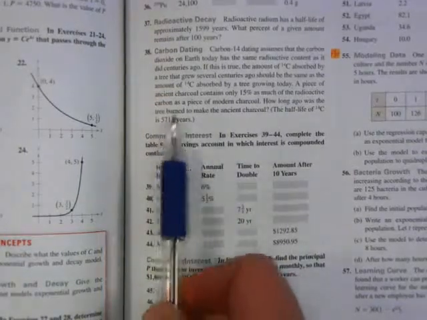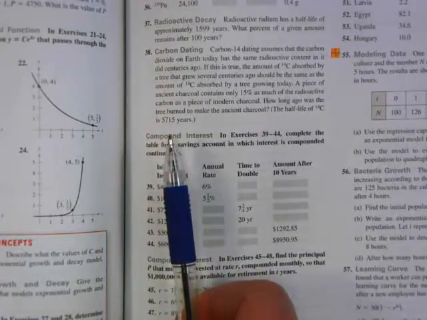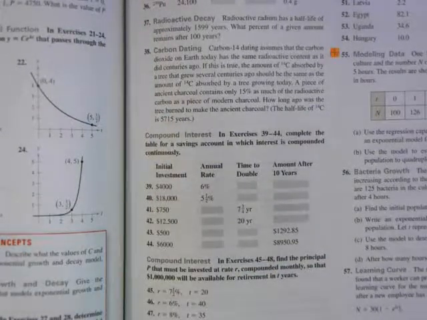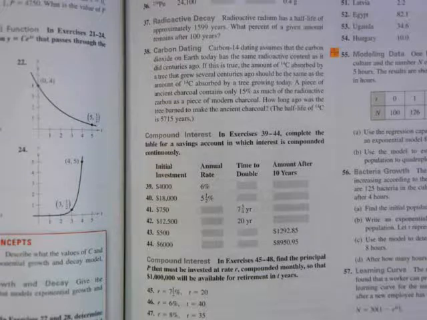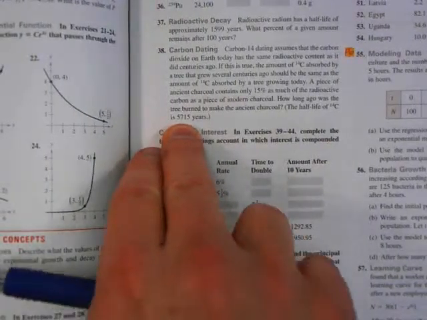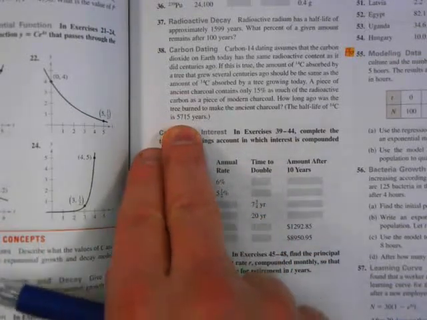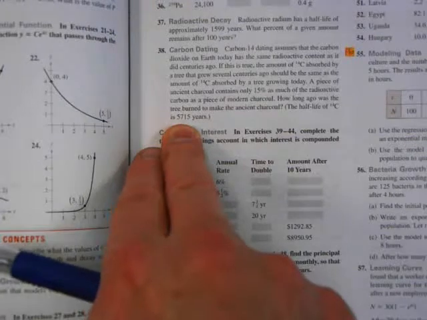Now, with a half-life of 5,715 years, that means if you start with a chunk of carbon, what's going to happen in 5,715 years? You're going to have half as much as you started with. What's going to happen in another 5,700 years? Half of that, so you're down to a quarter already. So in a little more than 11,000 years, you're down to a quarter of what you started with.